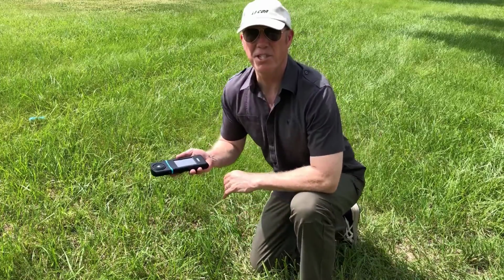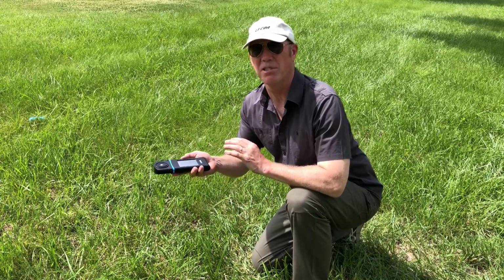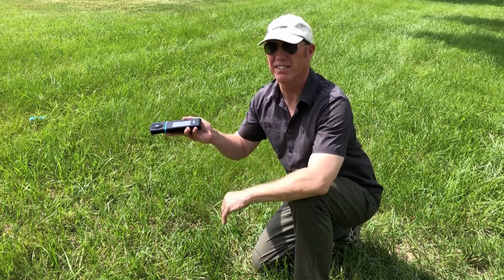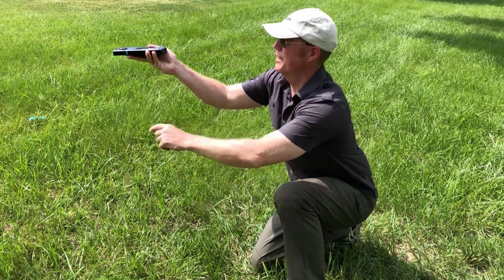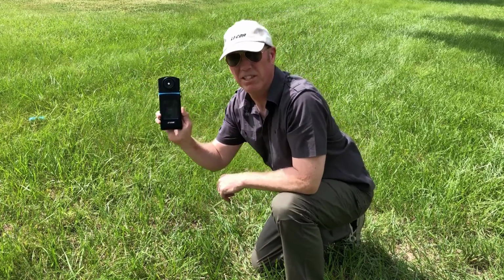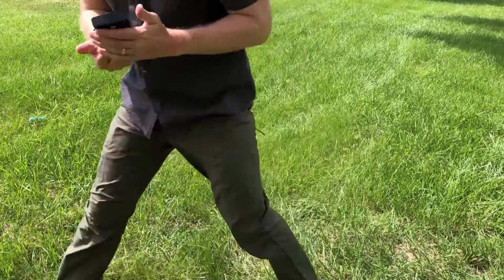All right, I'm going to do a demonstration here to show how quick and easy we can get spectral measurements with this device here. So the first one we're going to do is indirect sunlight. I'm going to put this parallel with the ground, sun's off at an angle, hit the button. Right away, results are on the screen. Let's take a look.